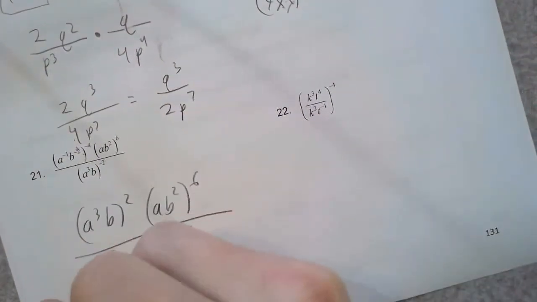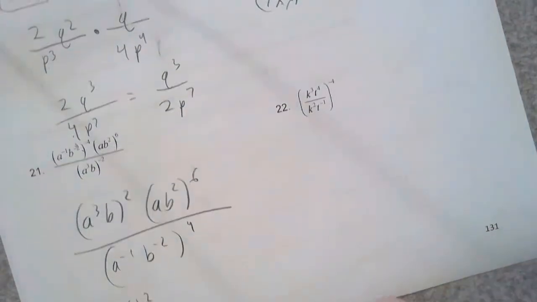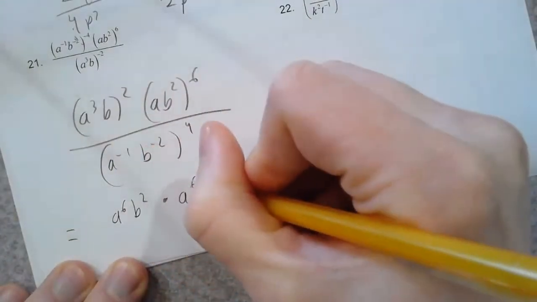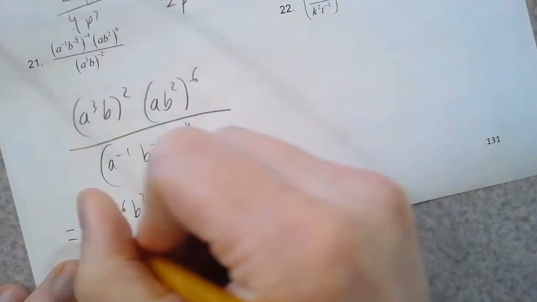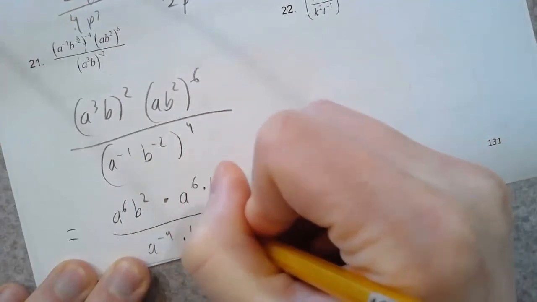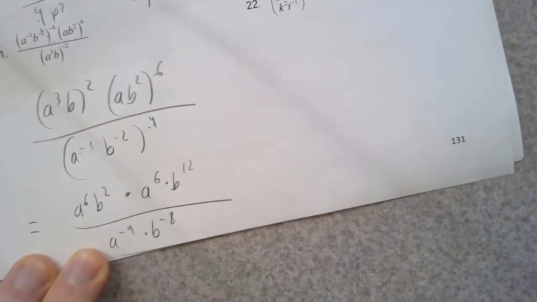Now let's work all of these out where they sit. This would be a to the 6th, b squared using the product rule. This would be a to the 6th, b to the 12th using the product rule. And this would be a to the minus 4, b to the minus 8 using the product rule.